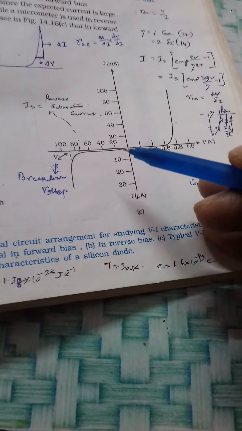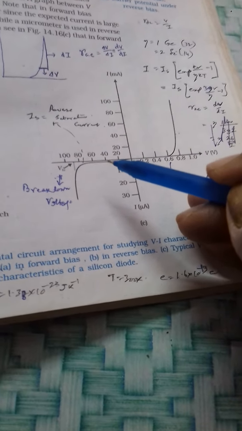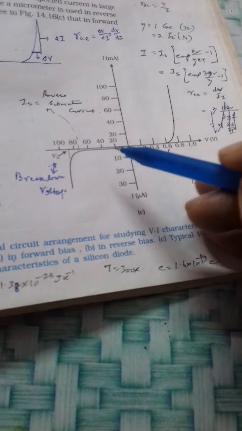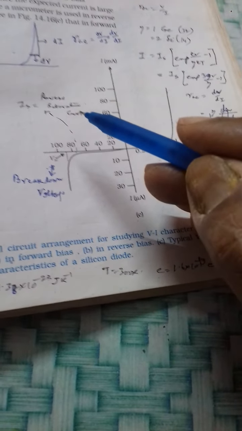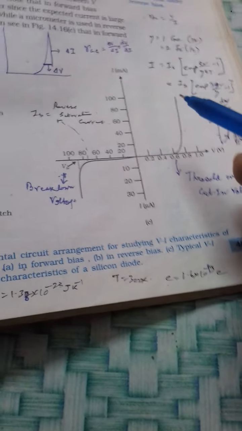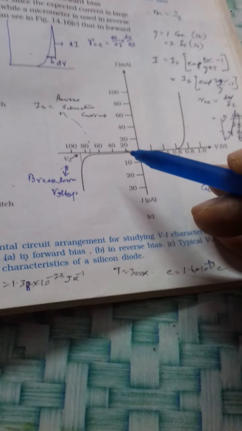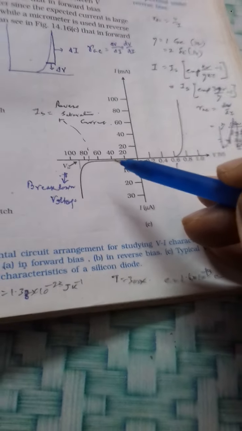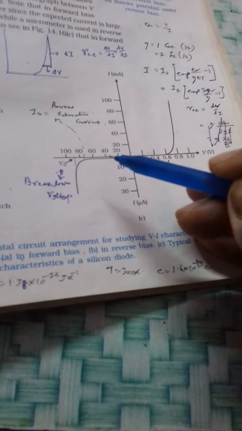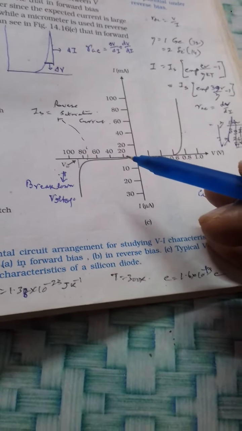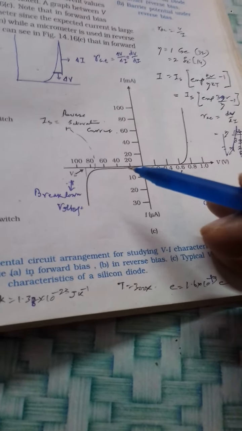Forward bias has no minority carrier movement, it is majority carrier movement. But in reverse bias, majority carriers will not move, while minority carriers have a favorable situation. Since their number is few, they produce only negligible current.